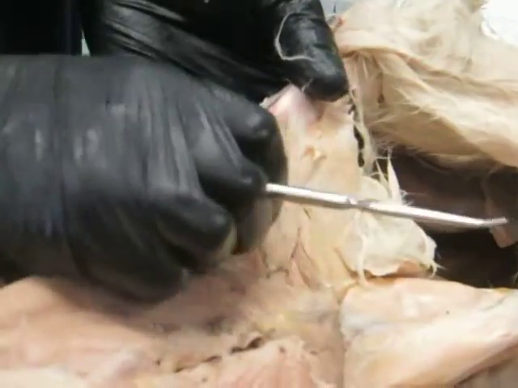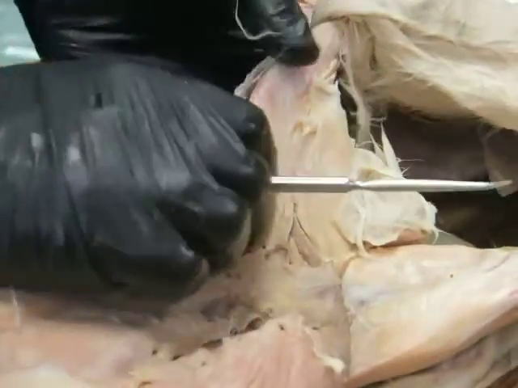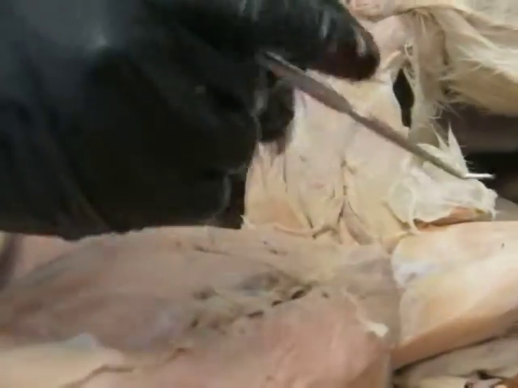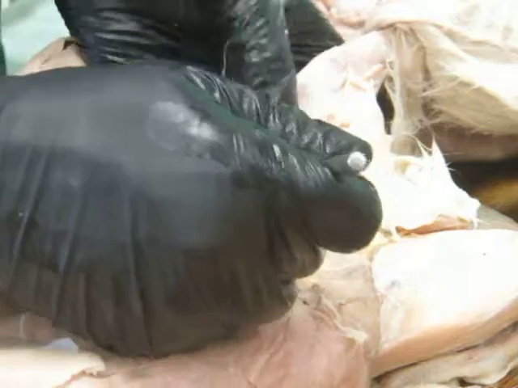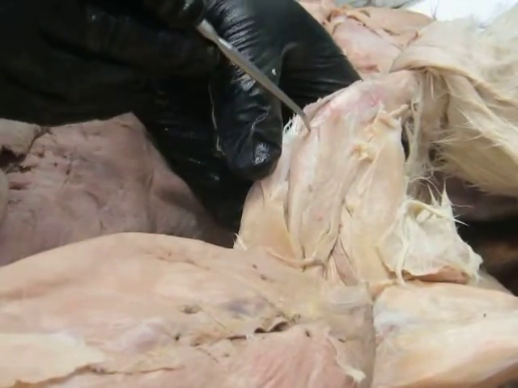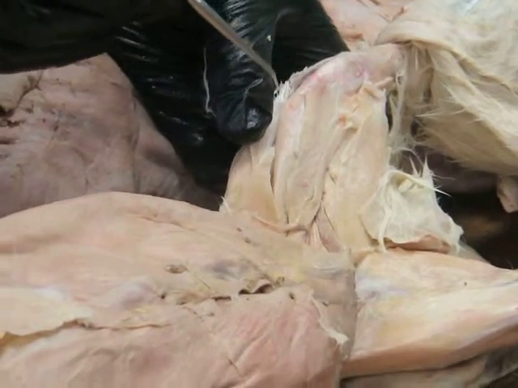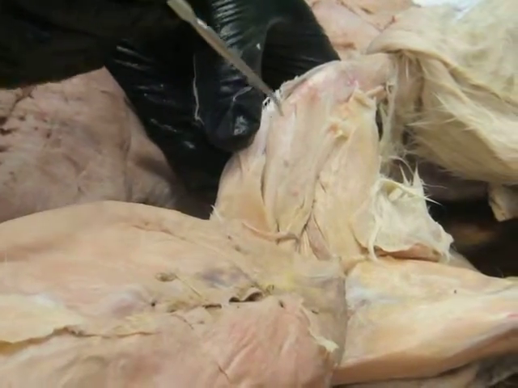We flip this over. You can see on the medial side here, again, the sartorius that we already identified. Here's that tensor fascia lata that is really quite large in these guys, coming over the front of the thigh. But then you can see this muscle coming straight down the front of the thigh. That would be rectus femoris again.